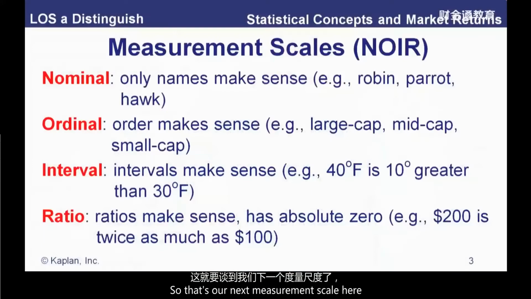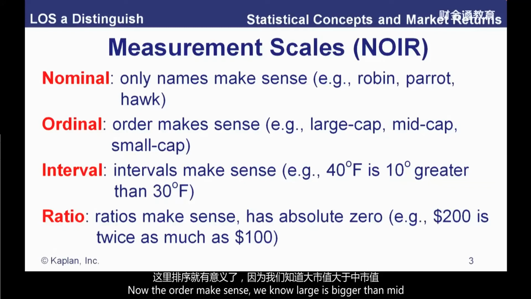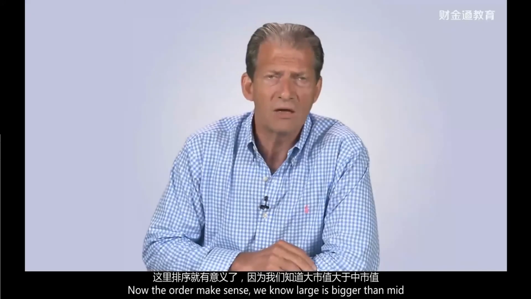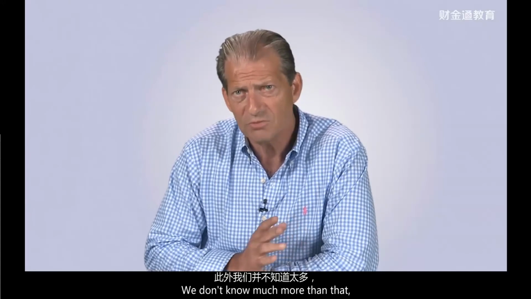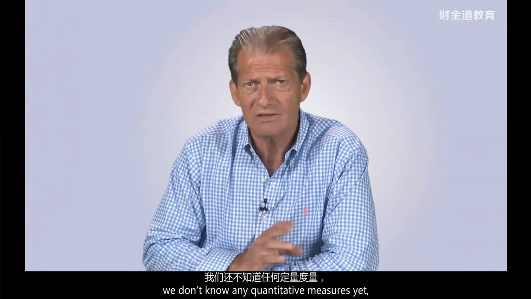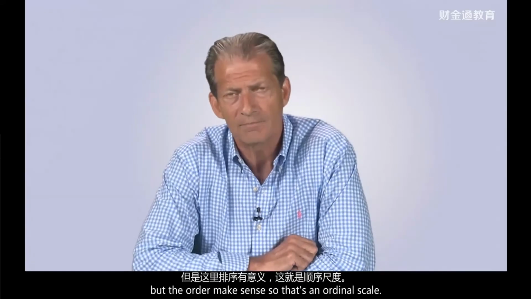So that's our next measurement scale here as we go through these, ordinal, and here the order is what matters. So if we divided stocks into 3 categories, large capitalization stocks, mid capitalization stocks, or small capitalization stocks, now the order makes sense. We know large is bigger than mid, and we know mid is bigger than small. Okay? We don't know much more than that. We don't know any quantitative measures here, but the order makes sense. So that's an ordinal scale.